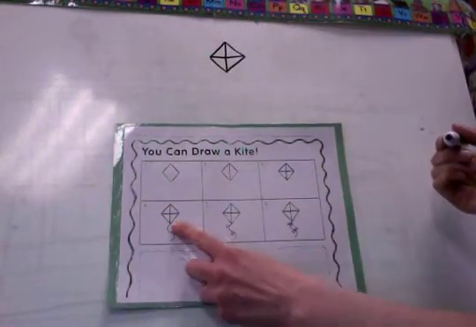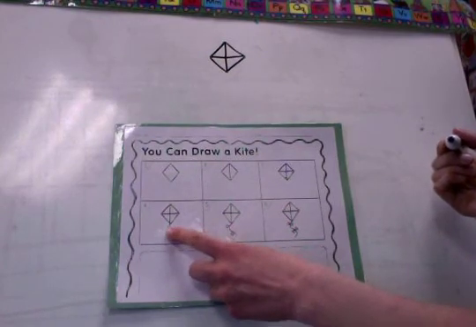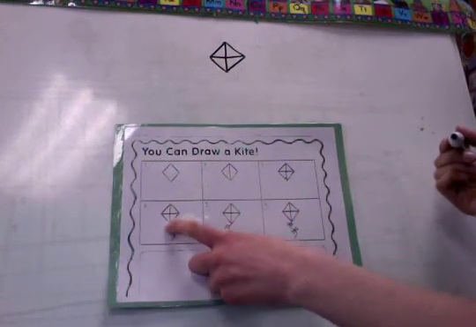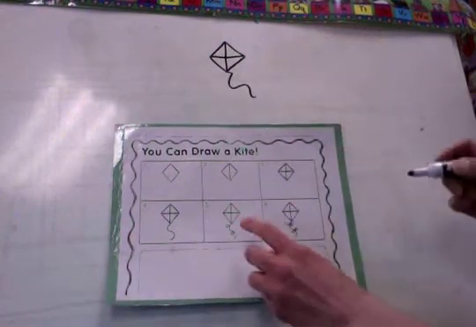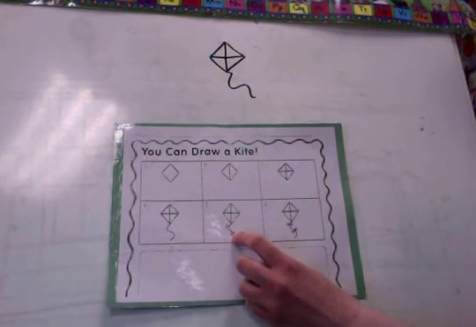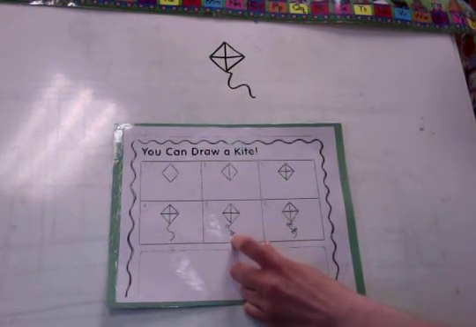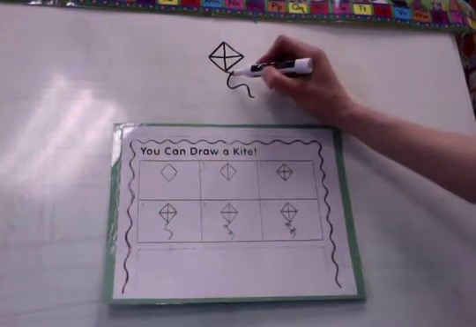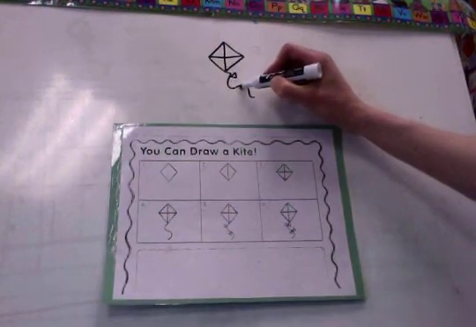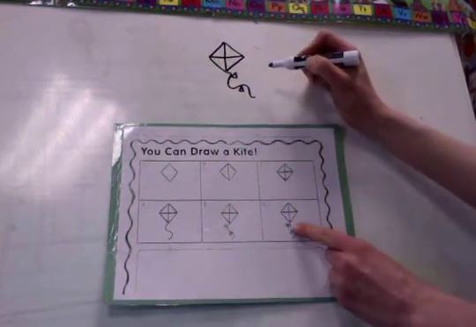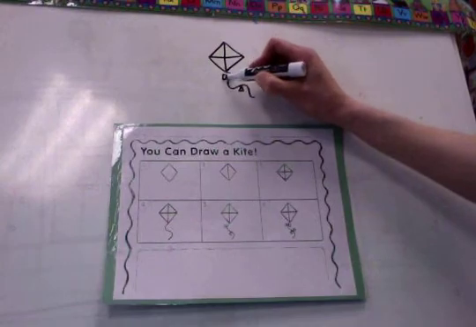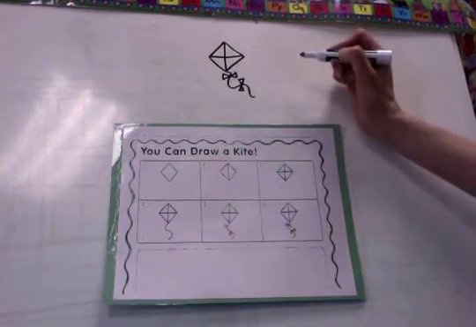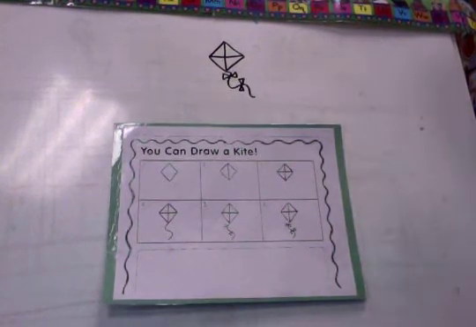Step number 4, we're going to make our string that goes down. It's kind of a wavy string. Step number 5, these are the ties on the bottom of the kite on the string, and they look like little triangles. So I'm going to make a couple little triangles. And then all you have to do to finish the ties is do a triangle right on the other side, like that. Voila! That is my kite.